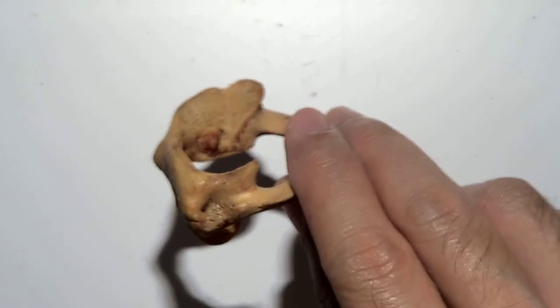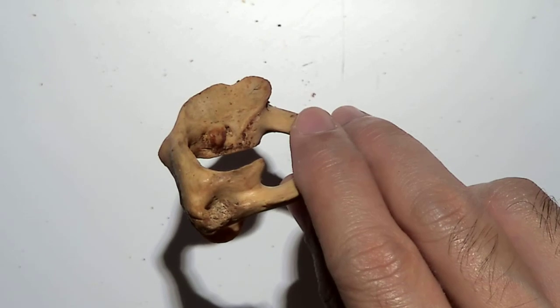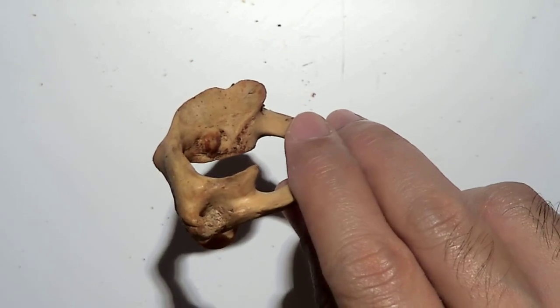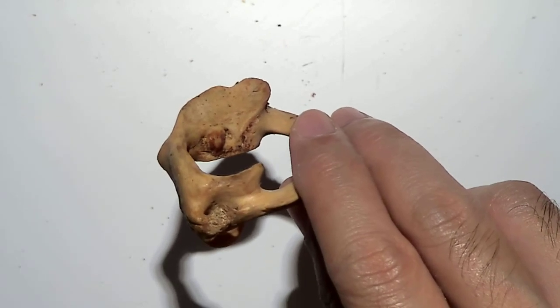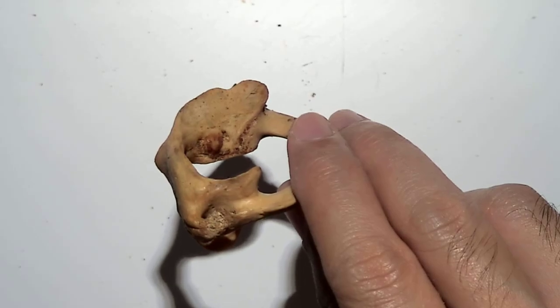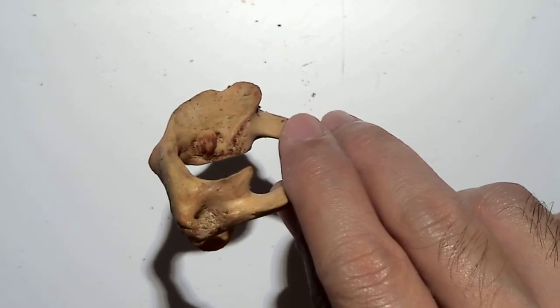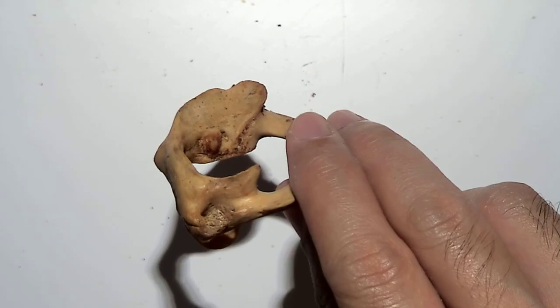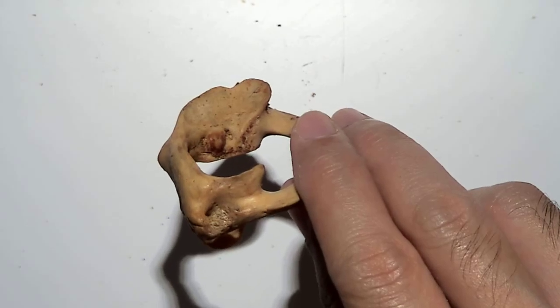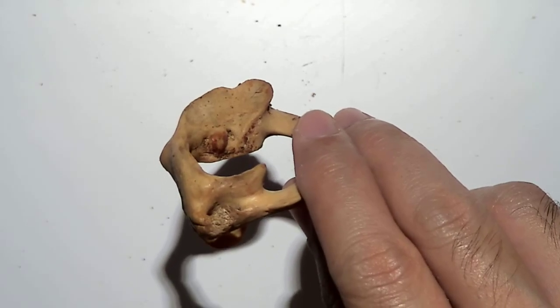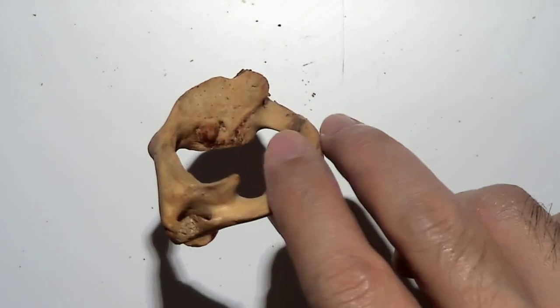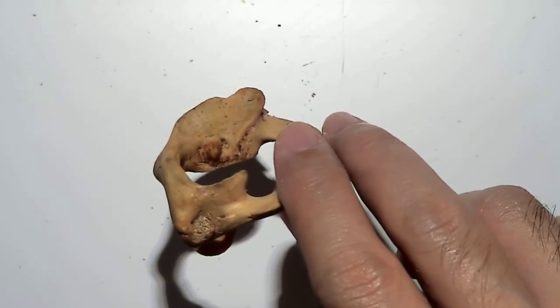Sometimes it is called the yes joint. We call that the yes joint because when we nod our head, nodding means you look down, up, alternately. So when we nod our head, that is one of the ways we say yes.